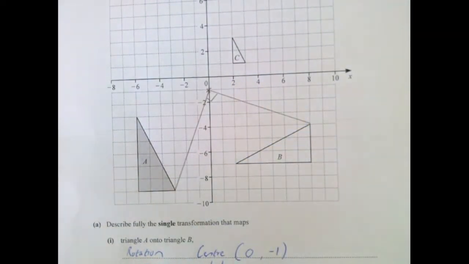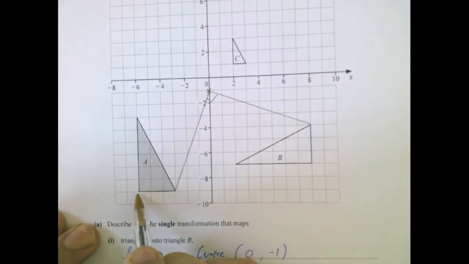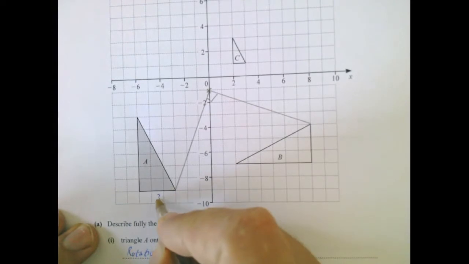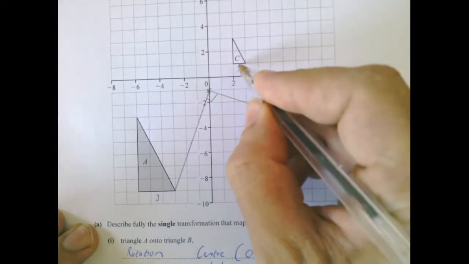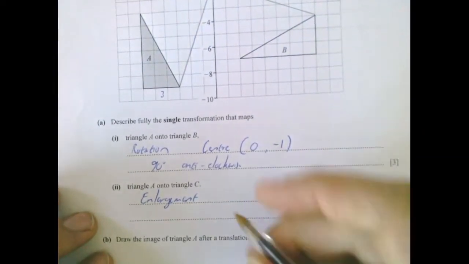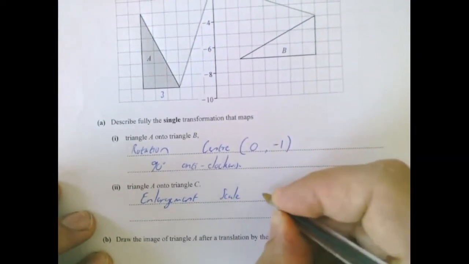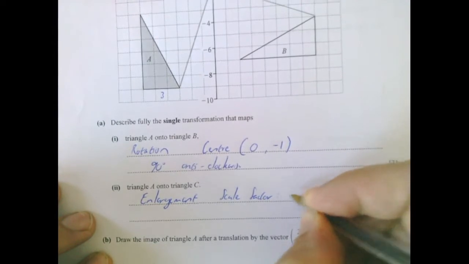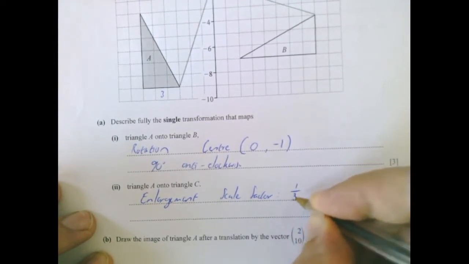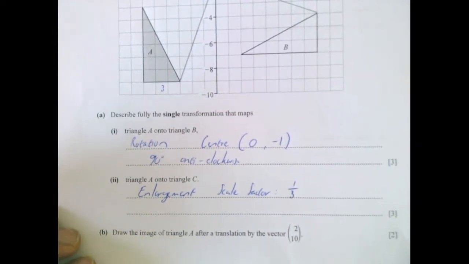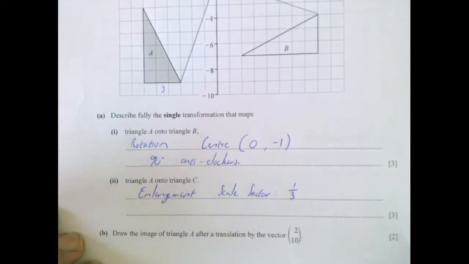That is not a negative scale factor. That is a fractional scale factor. If we look how wide this triangle is, the 3 squares is now reduced to 1 square. So you could say it's been divided by 3, or rather the scale factor is 1/3, because the new shape is a third of what it was before. That is the 2 out of 3 marks.